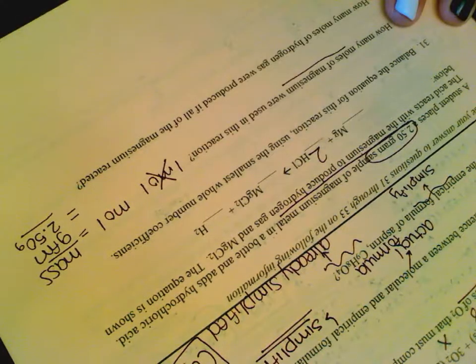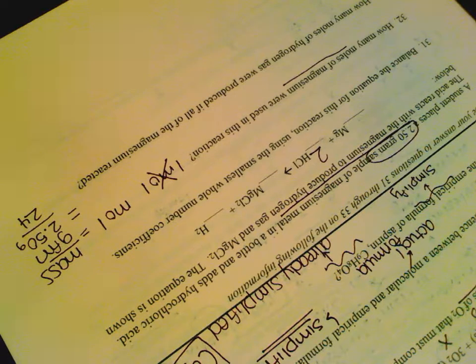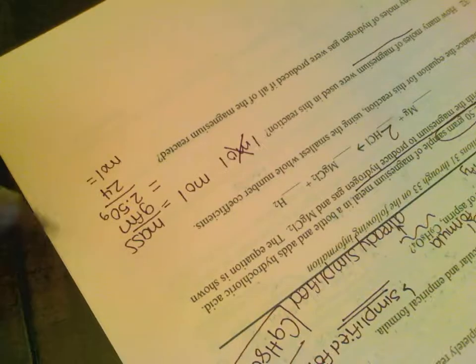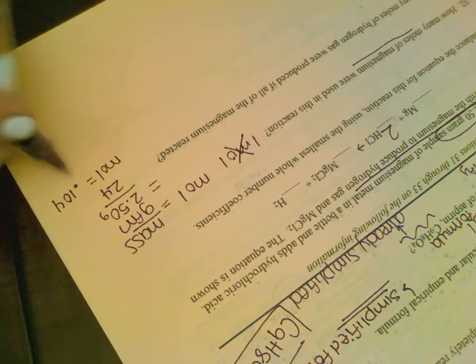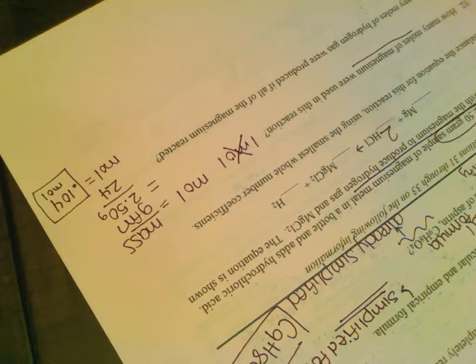2.50 grams is given. For the gram formula mass of magnesium, I go to my periodic table, and Mg has a mass of 24. So I do 2.50 divided by 24, and I get 0.104 moles. 0.104 is the actual answer.